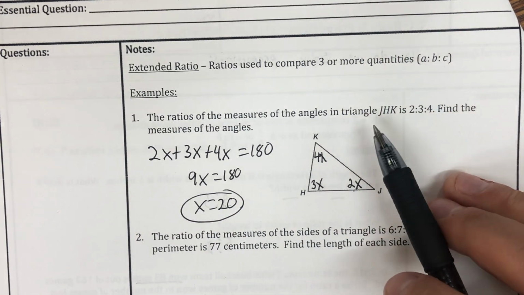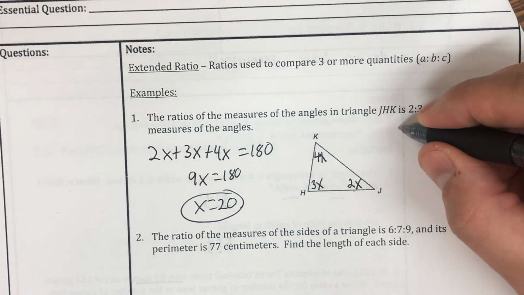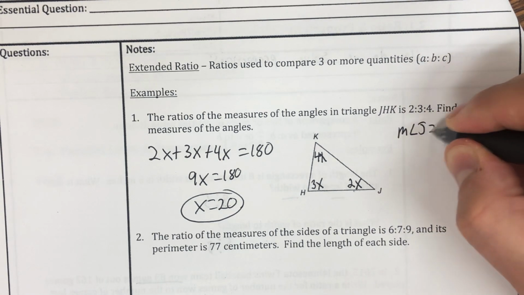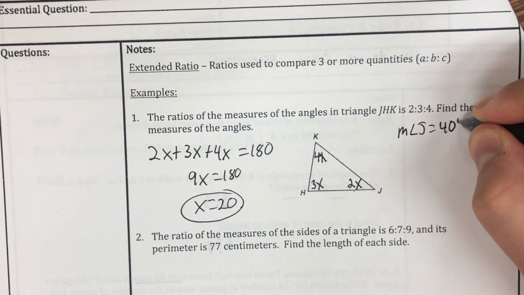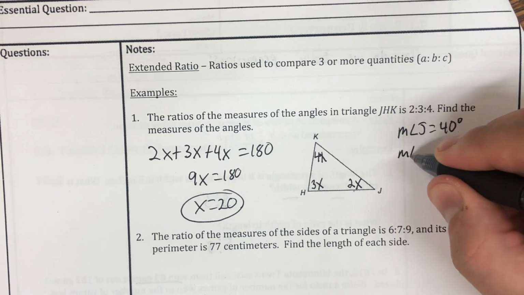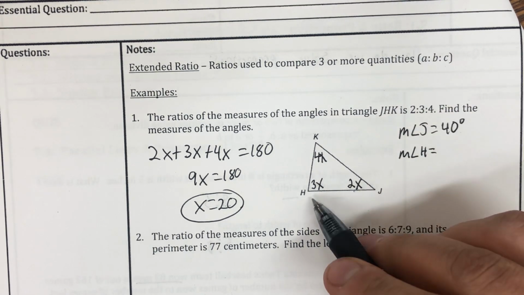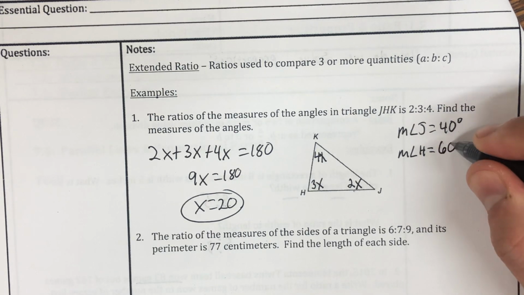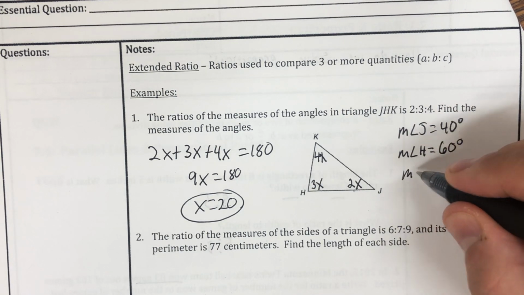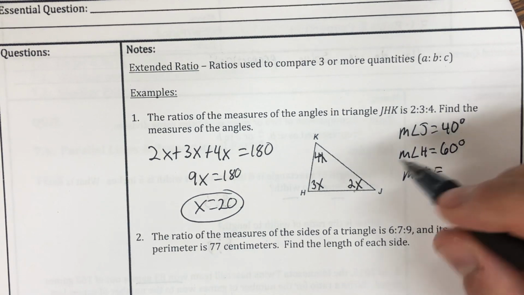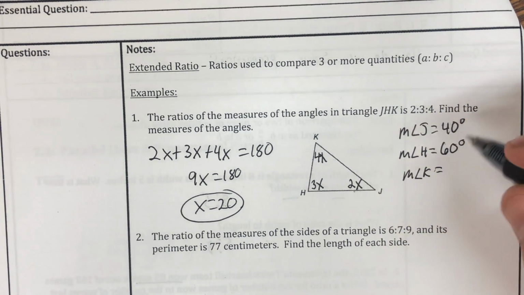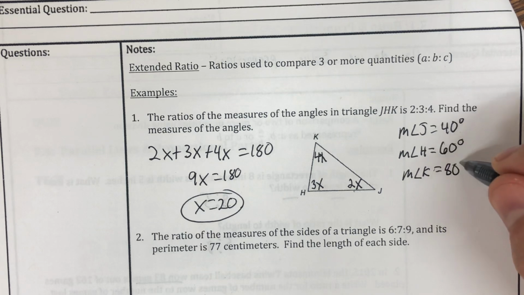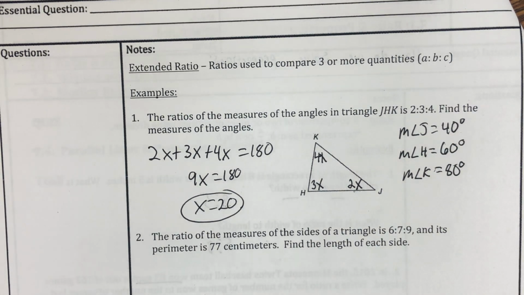So angle J, 2 times 20 is 40 degrees. The measure of angle H is 3 times 20, which is 60 degrees. And the measure of angle K is equal to 4 times 20, which is 80. And all three add up to 180 degrees. We have solved the problem.